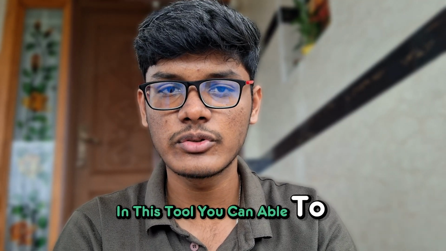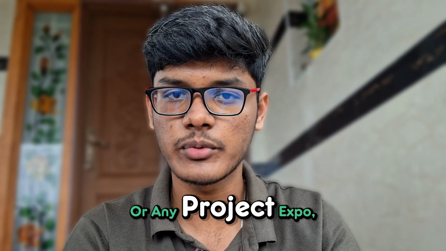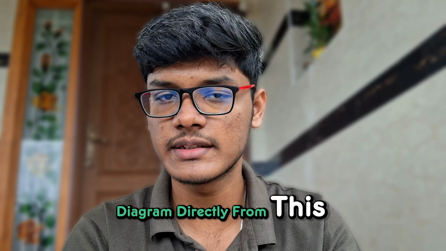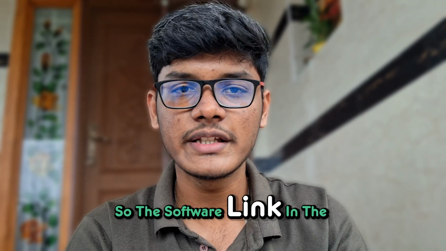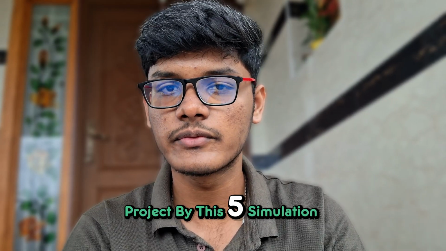In this tool, you can design your circuit and you can simulate your circuit. If you're doing any documentation or presentation for your review or any project expo, you can import the circuit diagram directly from this Fritzing software. The software link is in the description, explore more and try to build your own project with these 5 simulation tools.